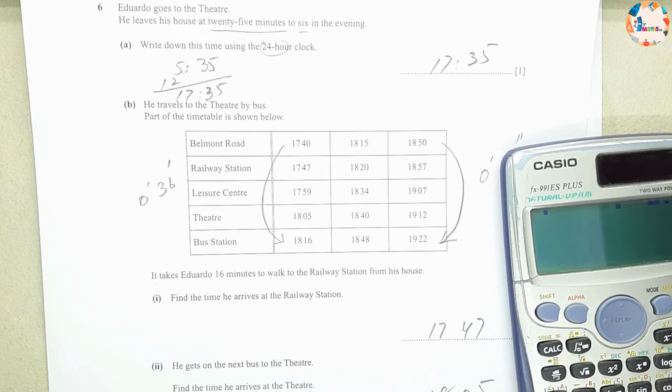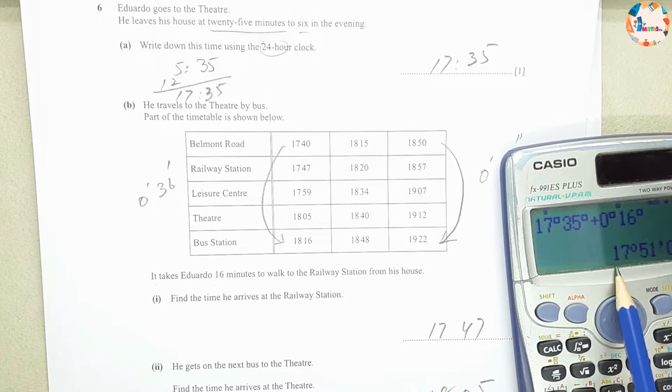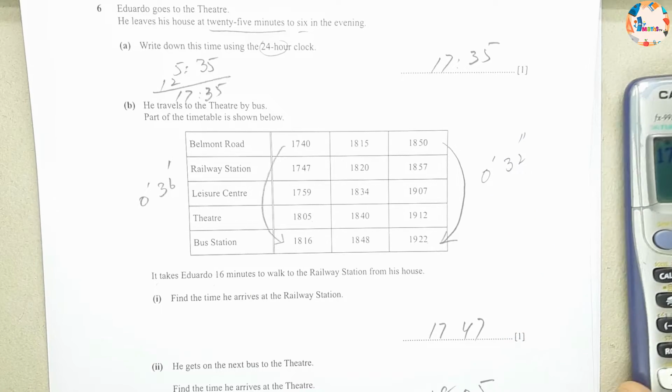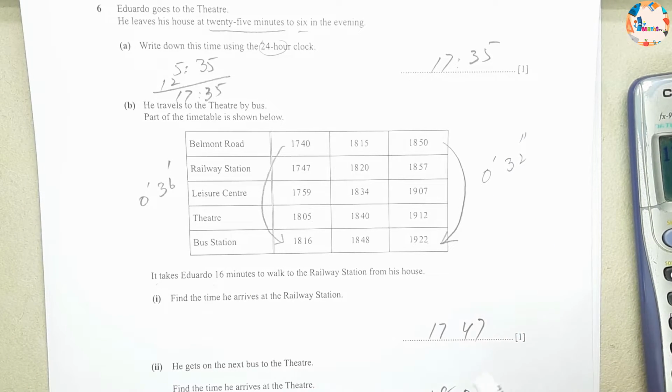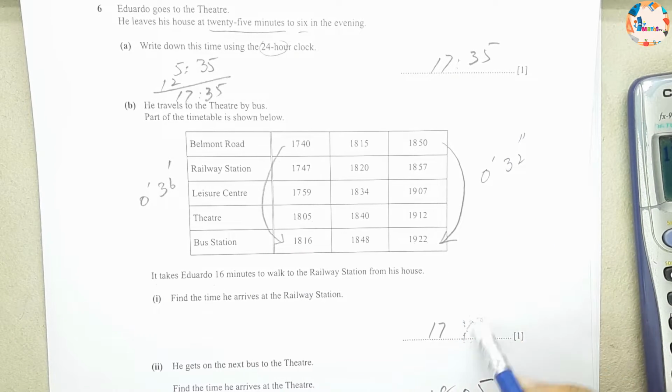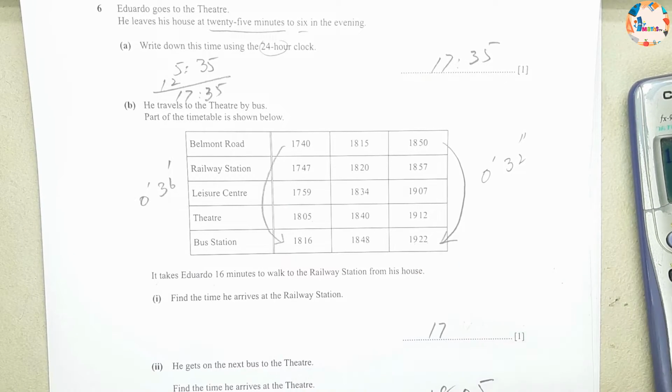So we will take 17 hours 35 minutes plus 0 hours and 16 minutes. We will add this and it will be 17:51. I just wanted to correct this.